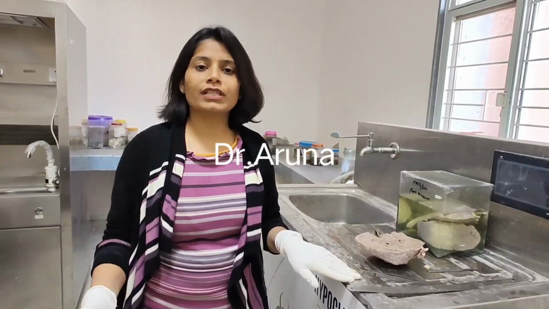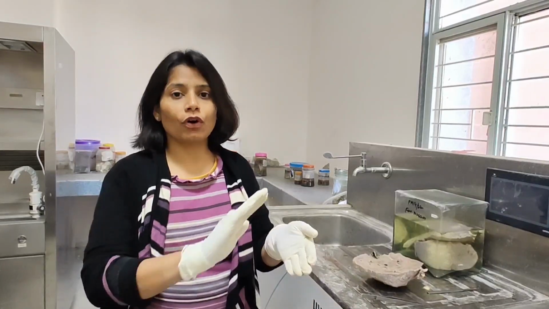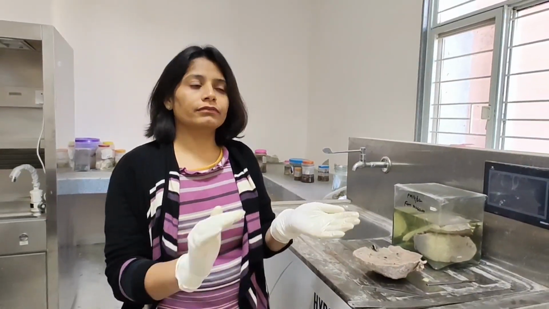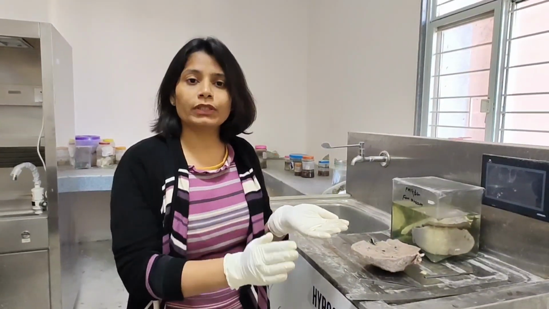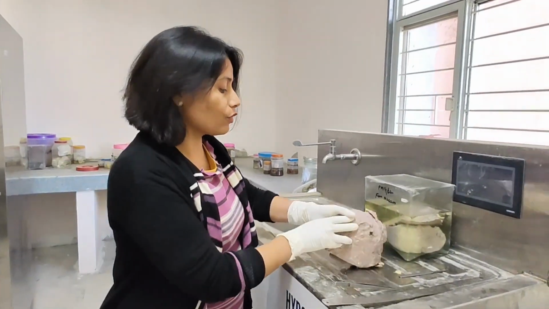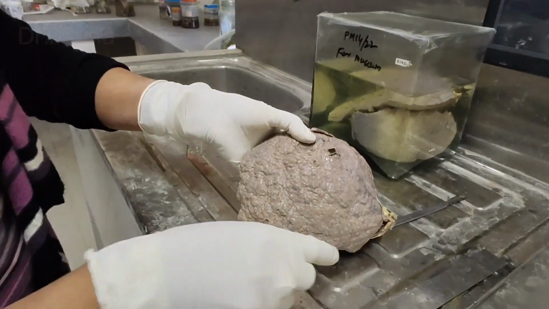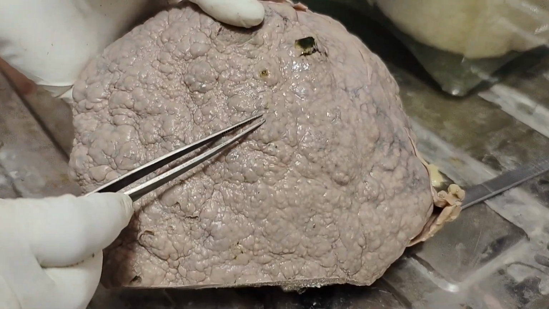Hello, today I am showing you the specimen of the cirrhosis of the liver, and before that you have to know the normal surface of the liver. Normal surface is smooth and glistening, and in the case of the cirrhosis it becomes nodular surface. So this is the case of the cirrhosis of the liver, and you can see the outer surface is bumpy.